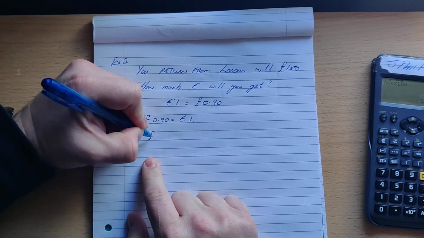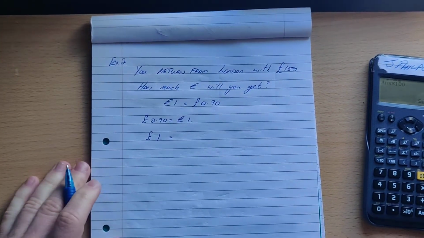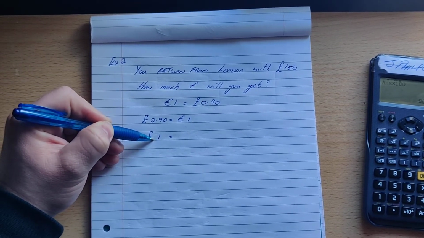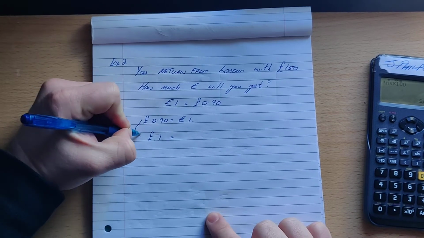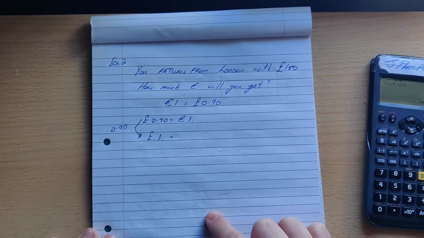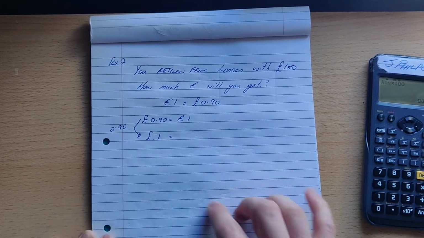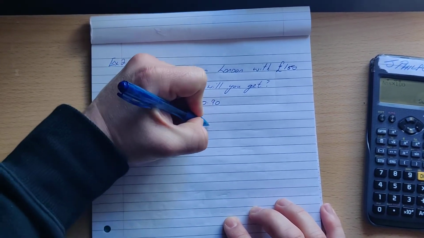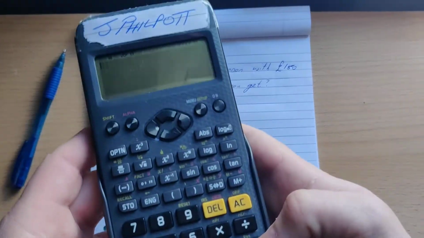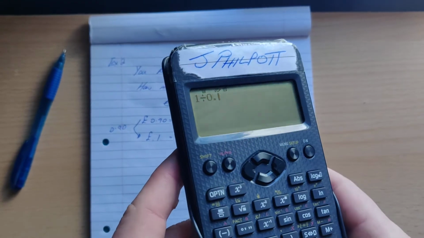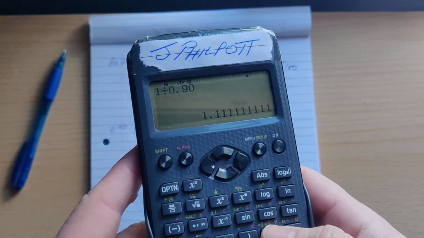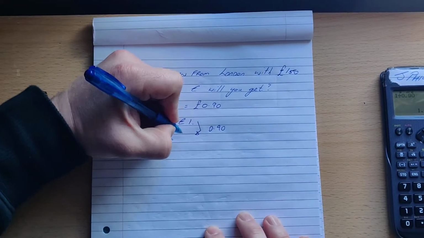Again, you try to find what 1 is first. So if we can find out what £1 is worth in euros, we're good to go. To get 0.9 to become 1, you divide it by itself again. Anything divided by itself becomes 1. So divide the left hand side by 0.9, or 0.90 if you want. You have to do the exact same thing on the other side. So 1 divided by 0.90 is 1.111111. So that's 1.11.